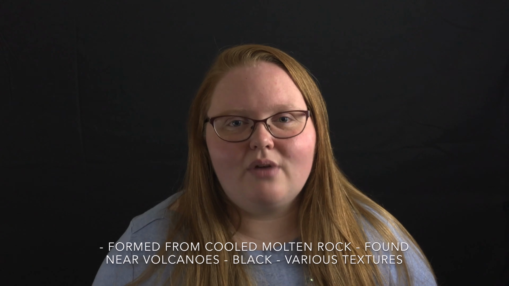So remember, metamorphic rocks are formed from igneous or sedimentary rocks that have changed under intense heat or pressure. And they're often found near mountain ranges because they're originally formed deep within the earth. When they finally make it to the surface, it's because of that plate tectonics uplift.